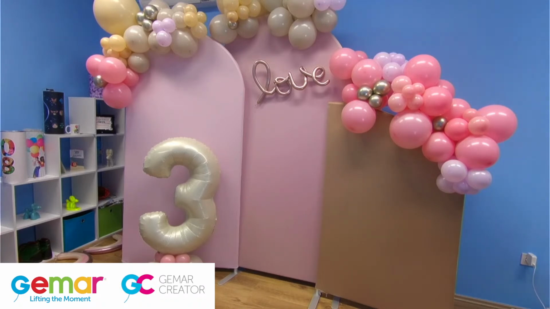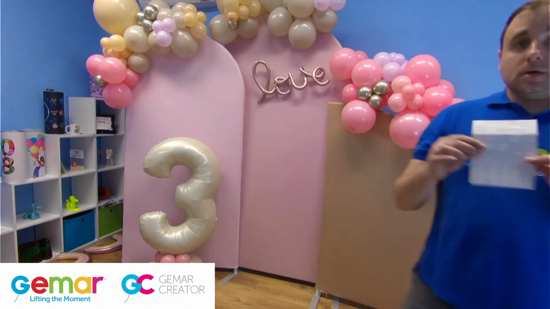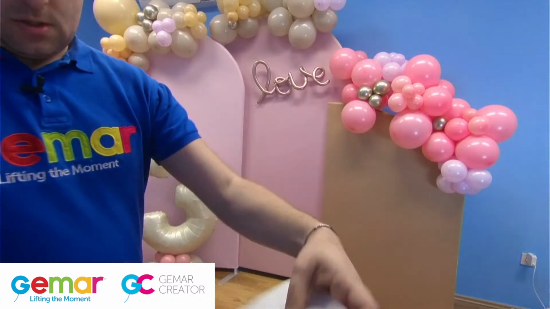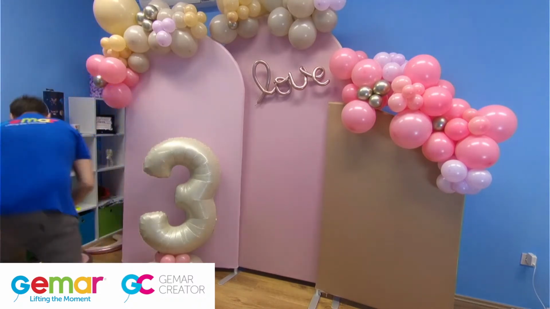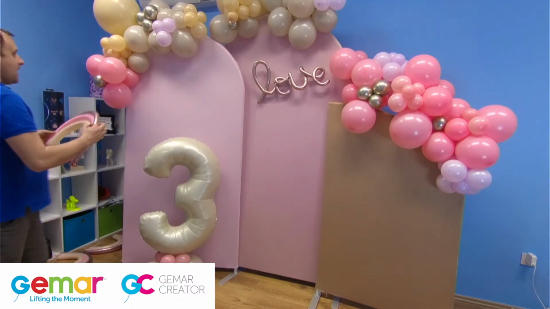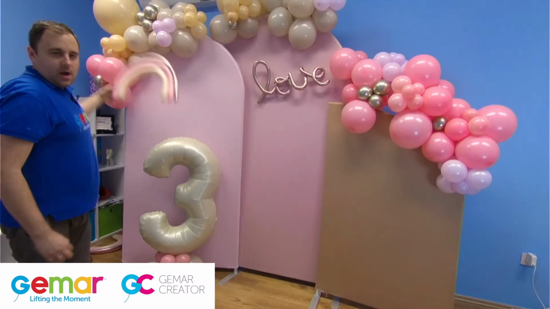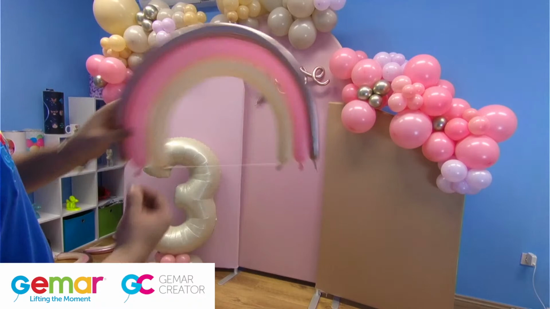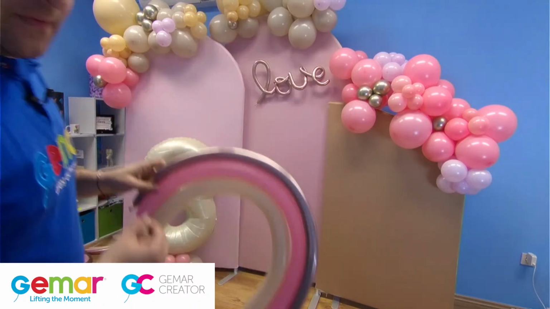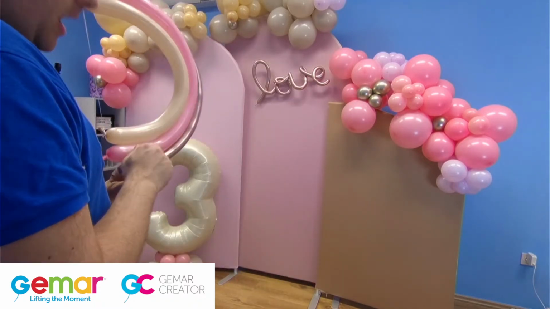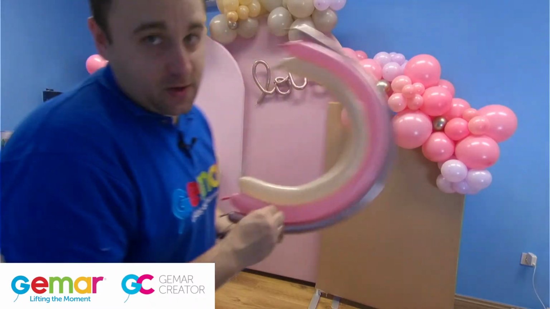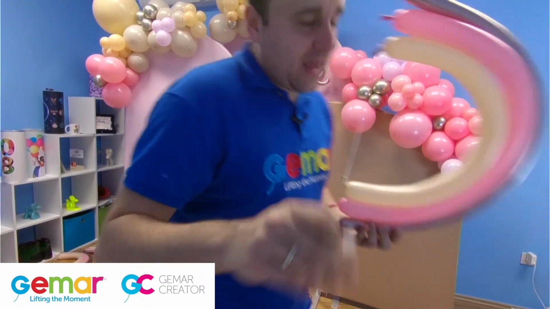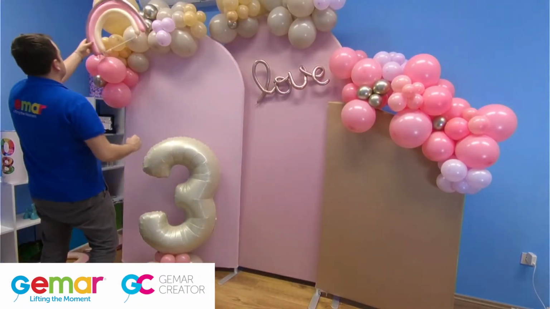We need glue dots. Let's just add a few glue dots. Glue dots always saving the day. Okay, so I'm gonna add these to my sculpture. As you can see, I made theirs with a little string, so it's banded. I used a significant amount of glue dots just to hold these together. So I'm just gonna add this.